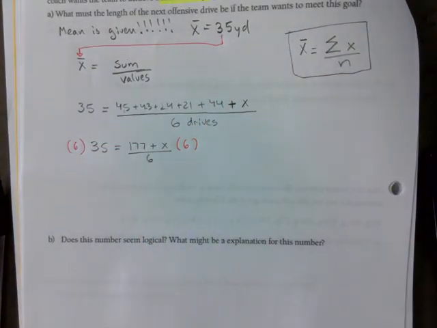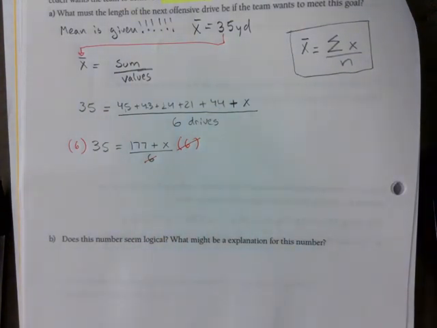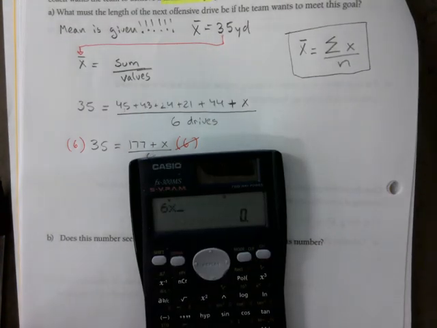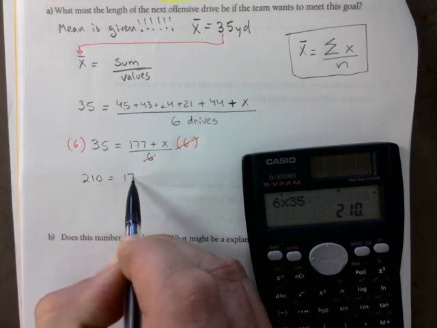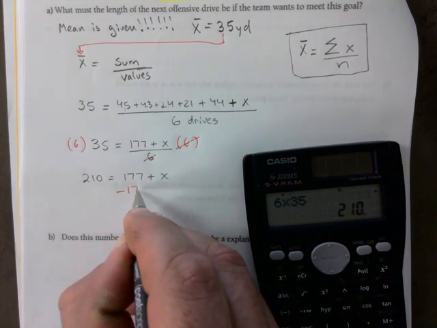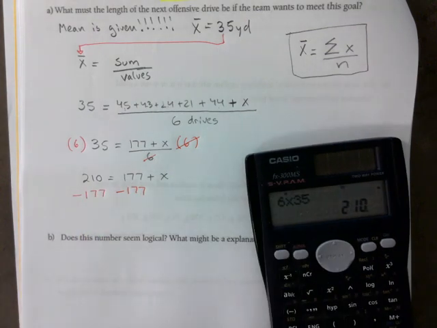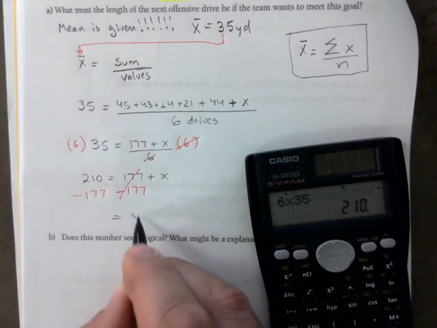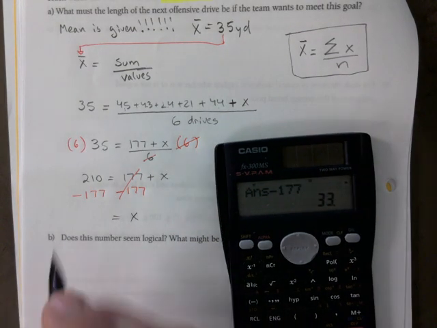That is your first order of business, and that allows us to do this. That's essentially what we want to do there. And then you go 6 times 35, 210. That's 177 plus x. Now we're talking. Now the 6 is gone. Now you can subtract 177 from both sides. This essentially gets rid of that. So this is just x. And we take 177 away from 210, so that's 33 yards.